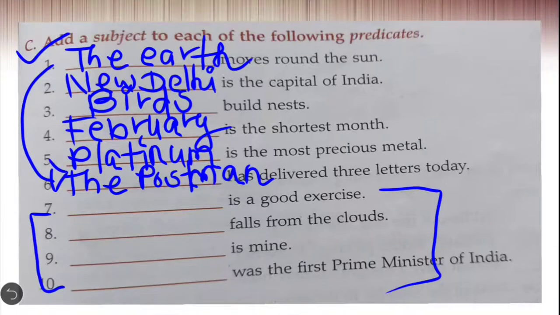Now in our next video we will see what is predicate, subject, and what is object, what is complement, etc.